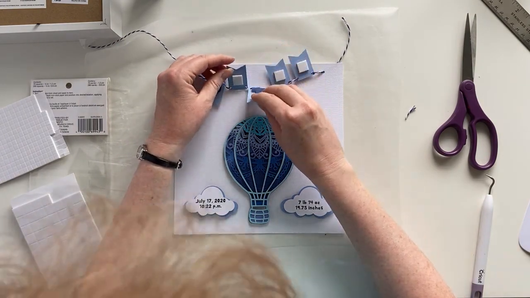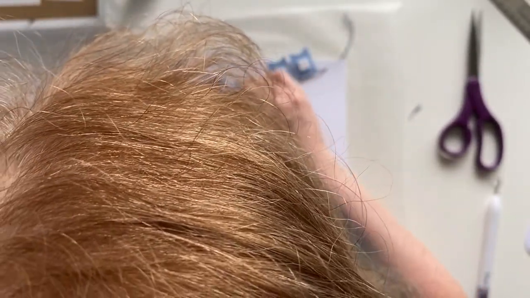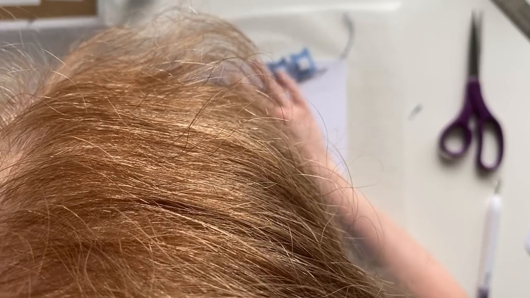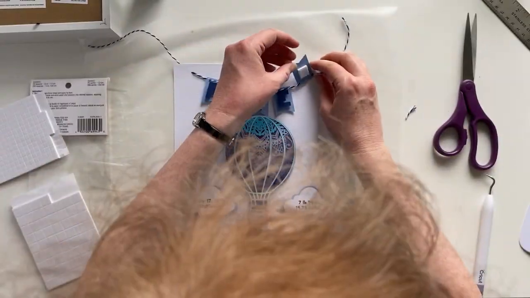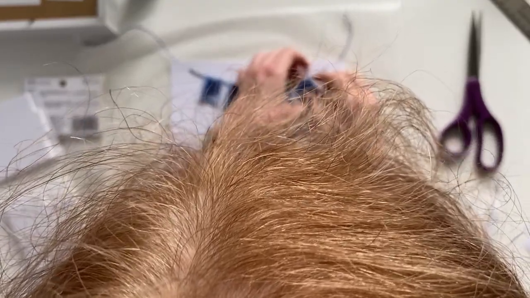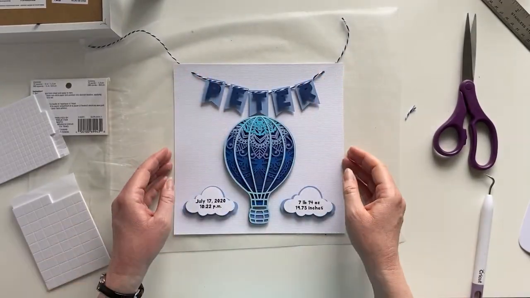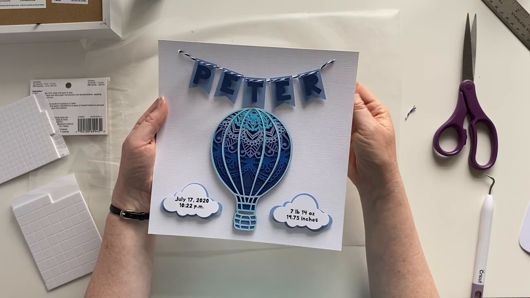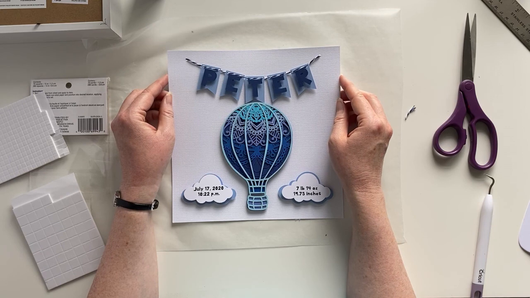Okay, so again, my goal is to have the T be right above the center of the balloon. And then that means the letters to either side of it would be slightly above, so I can use that as my guide. Before I move them down, I'm sliding them along the twine, so that way the letters look relatively evenly spaced. Beautiful. And there we have it. So if I tuck the twine in, we now have our completed projects. All that's left to do is to put it in the frame.